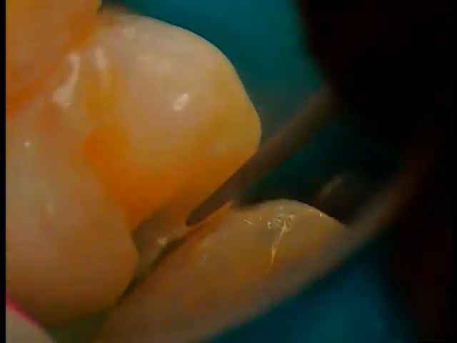Now someone also asked me about, you know, when do you put the Vitrebond in place? You put it in now. You don't put it in after the bonding layer. You put it up against the tooth. You want it to work on the tooth, not on a resin layer. Right? So do it. Do it right.